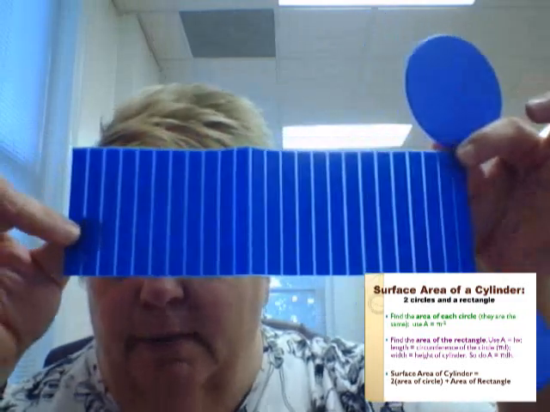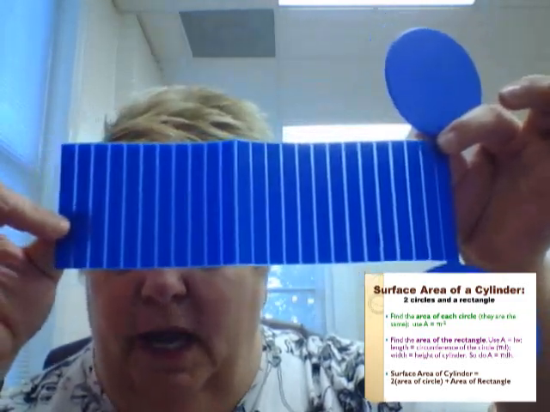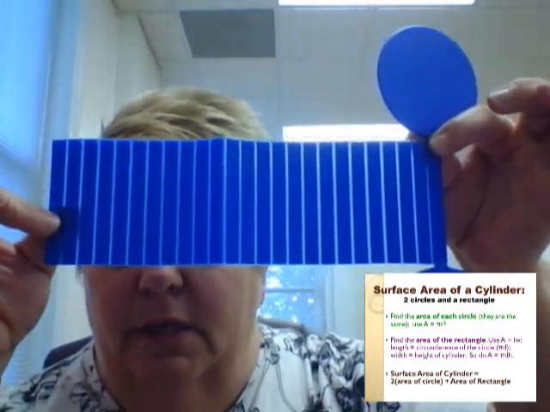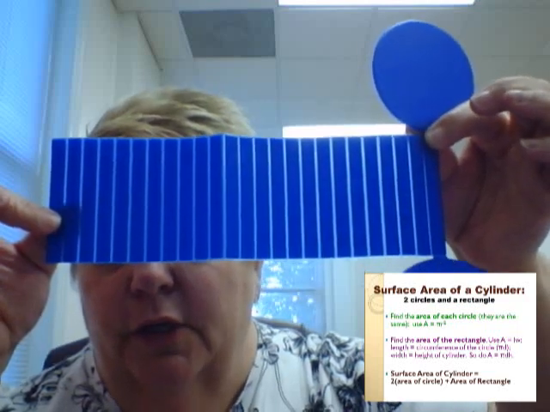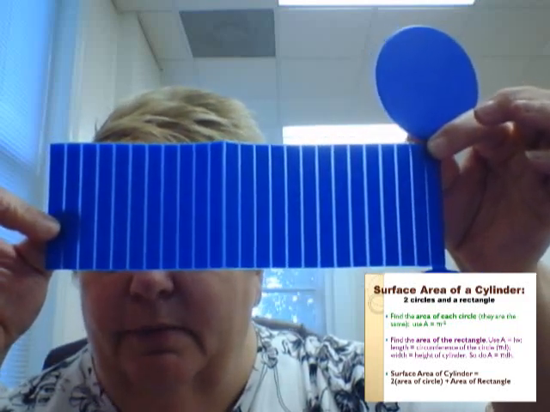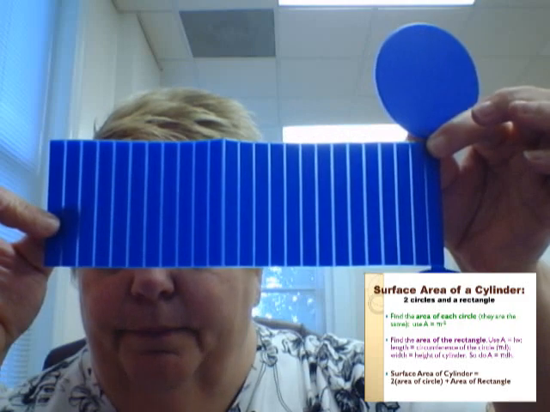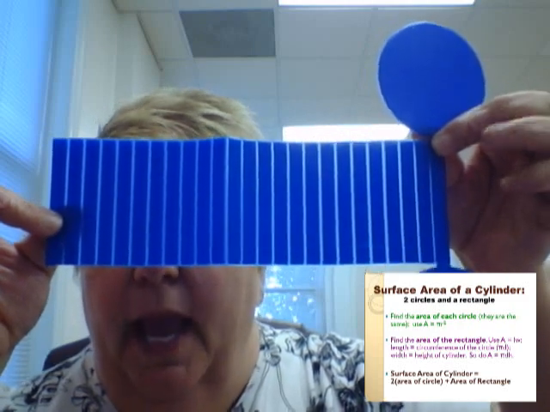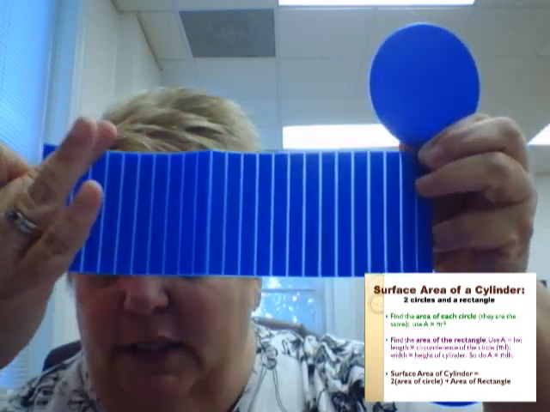So we will need, on this rectangle, instead of just length times width or base times height, our base is finding the circumference. So we are going to do pi times diameter, and then multiply it by the height. And that's how we will find the surface area of the cylinder. So now we need to try some.